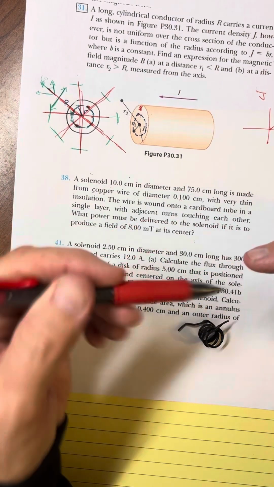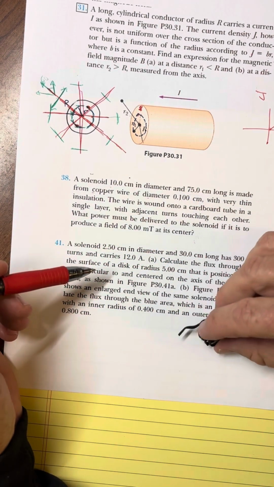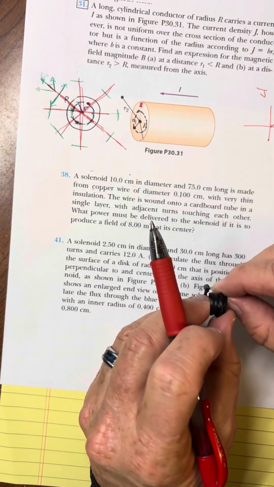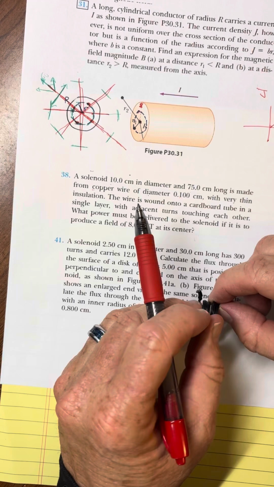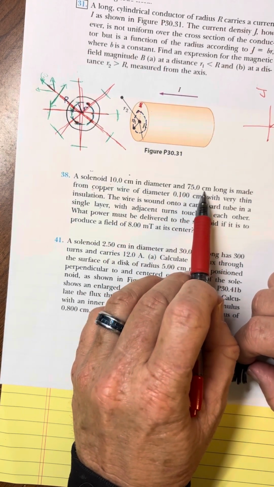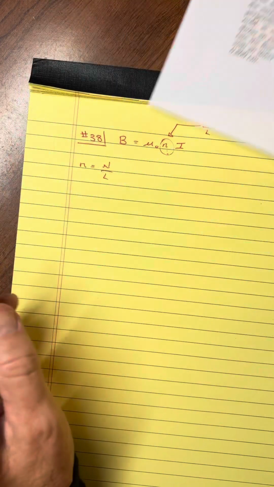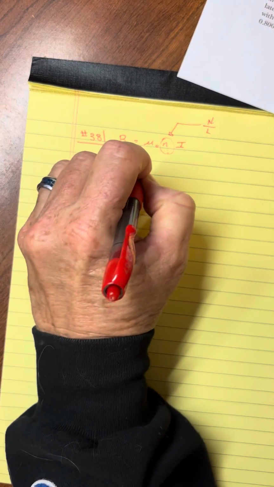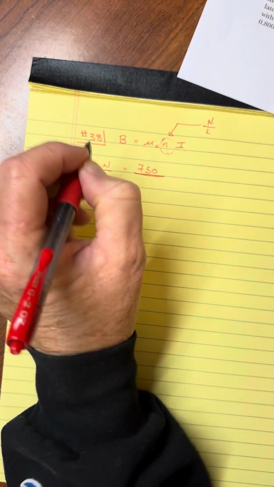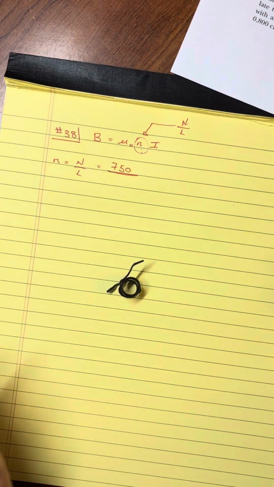So you go around 10 times, and it'd be 1 centimeter long. So it'd be smaller than this. I got 4 for about 1 centimeter. This wire would give me 10. And then we would do that for 75 centimeters, each centimeter having 10. And so we're looking at 750 loops that would go along.